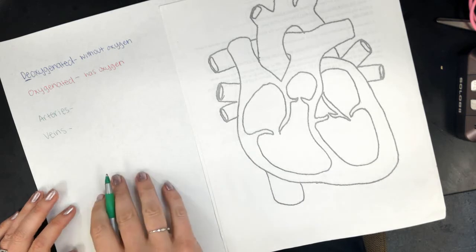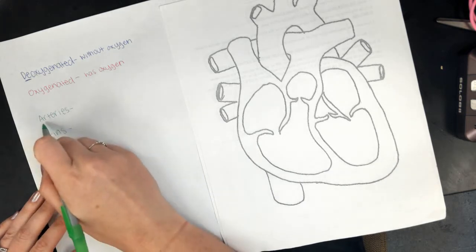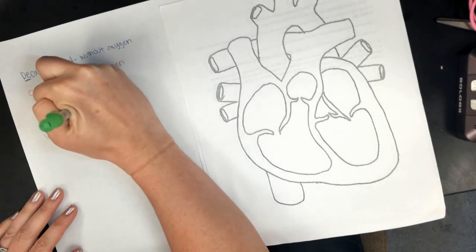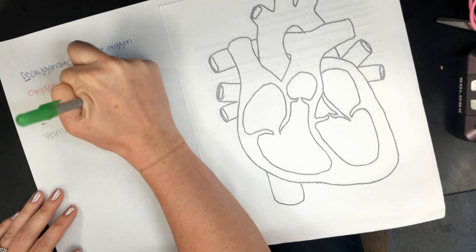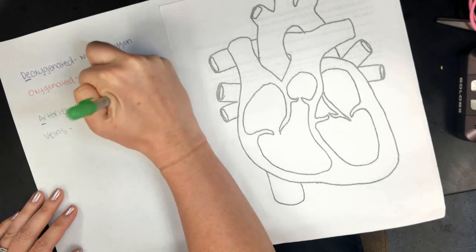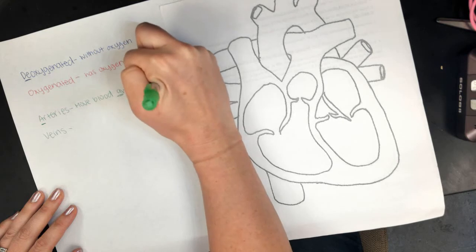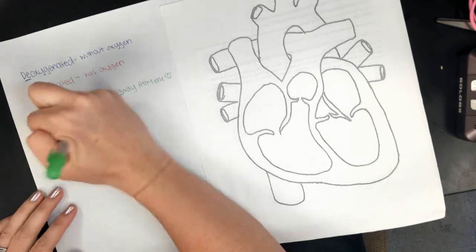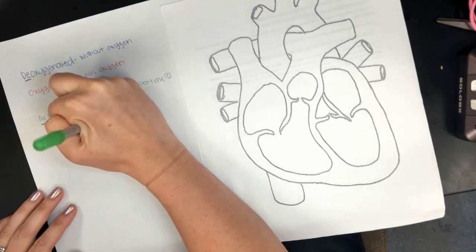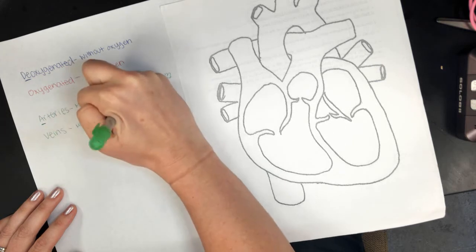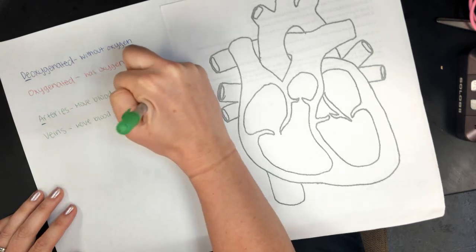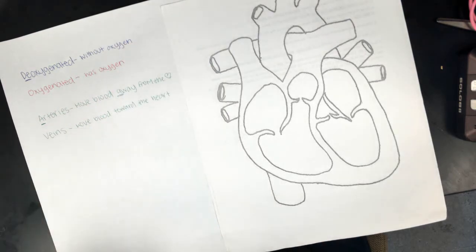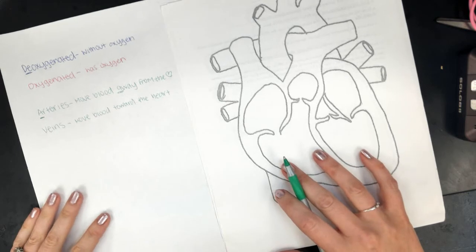So what I want you guys to remember about these is arteries, we've got this A, move blood away from the heart. Okay. Veins move blood towards the heart. So if you can remember artery away, then veins will be towards. Okay, so that's the first part I want you to understand.